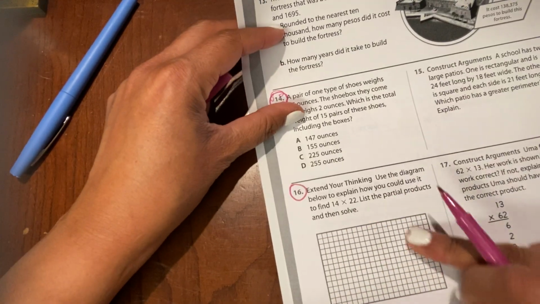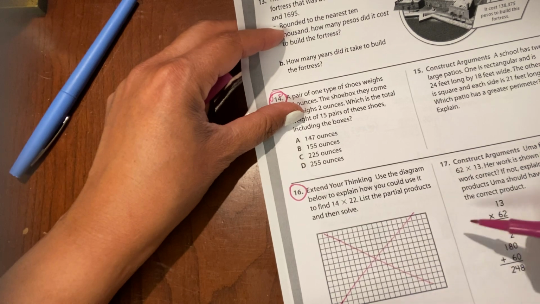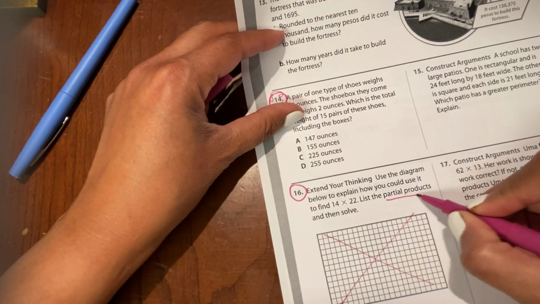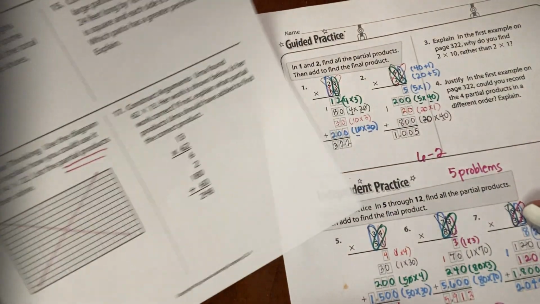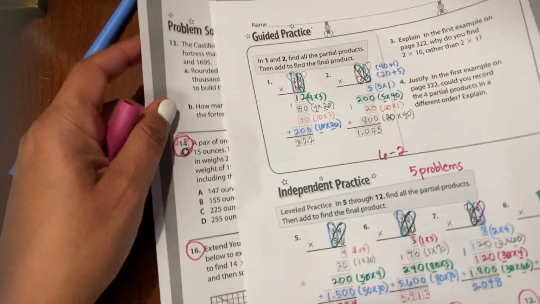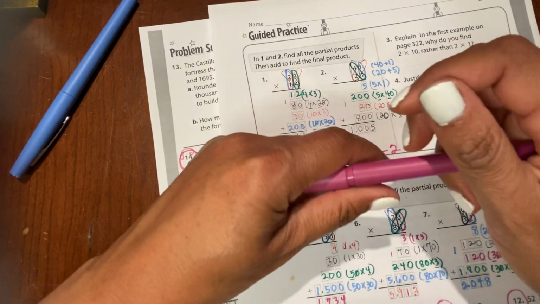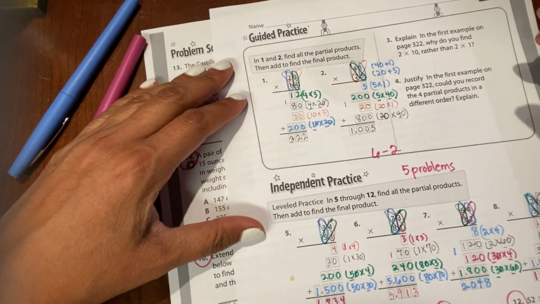Now, I know they have this chart. Don't worry about the chart. Do it using partial products, which we did earlier, okay? Those are the 5 problems you had to do for Tuesday's assignment on November 30th, okay?